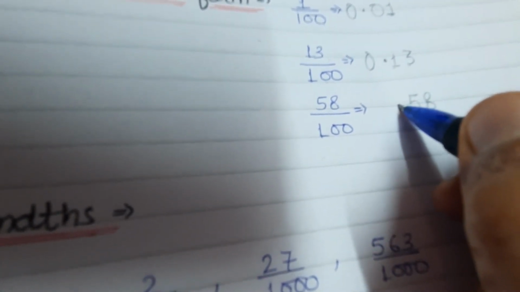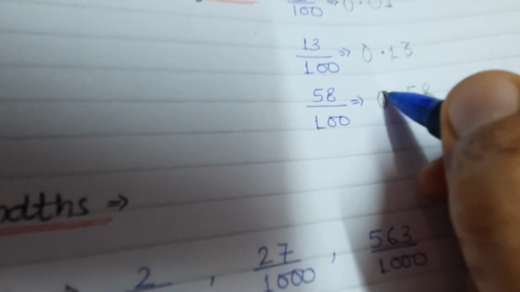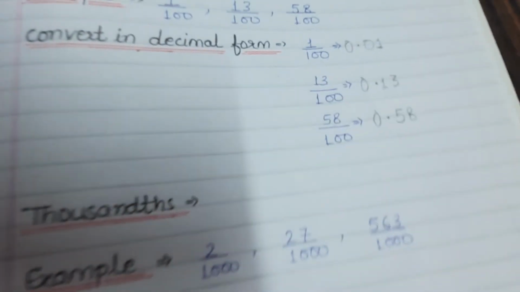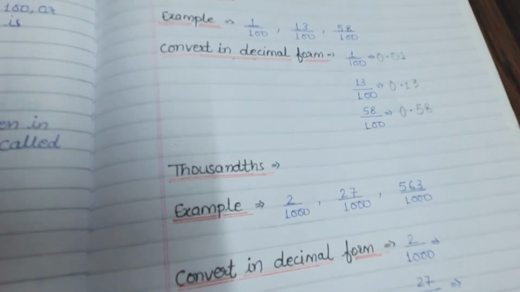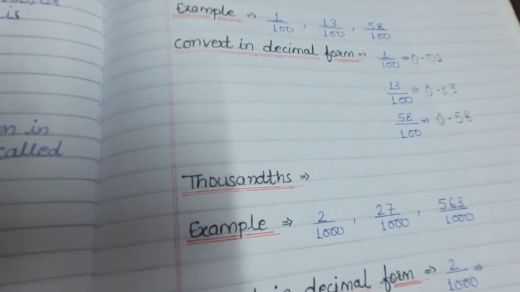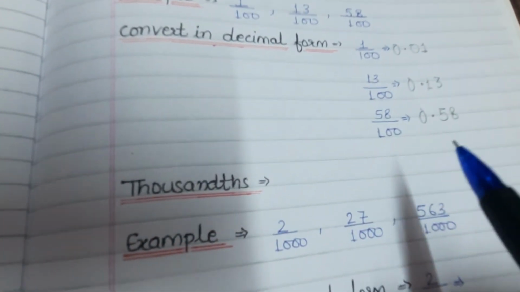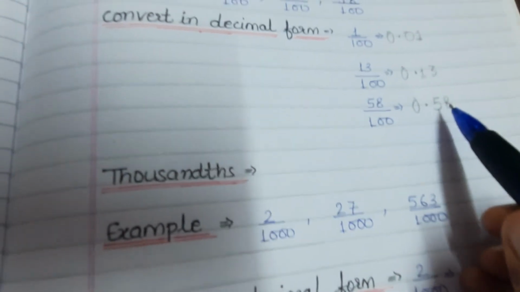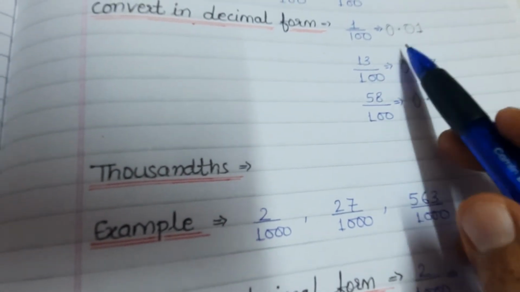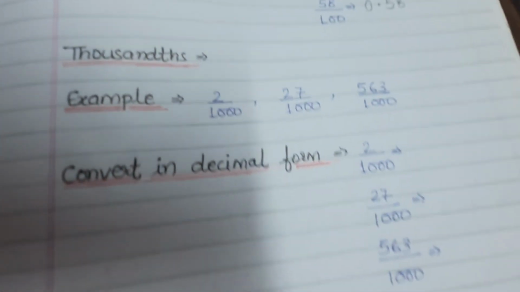So we will put decimal here and then 0 to cover. We have to note that a decimal fraction with 100 as a denominator has 2 digits after the decimal point. We can see 2 digits after the decimal point. Now thousands.